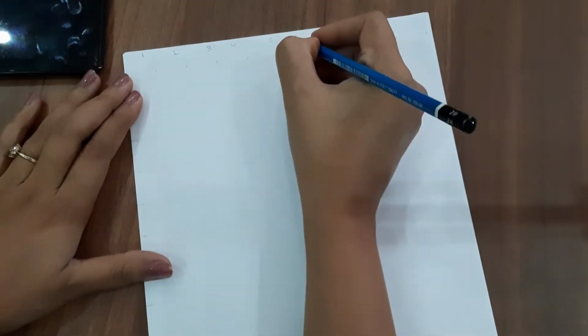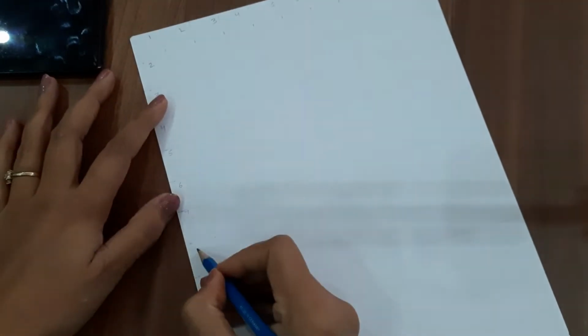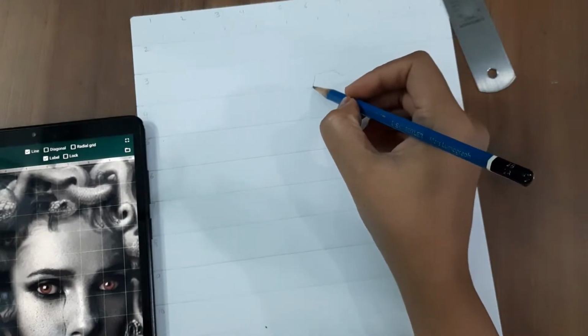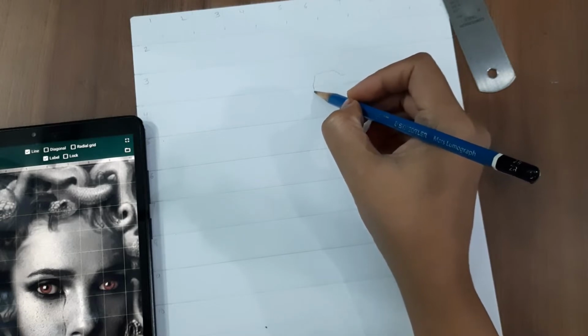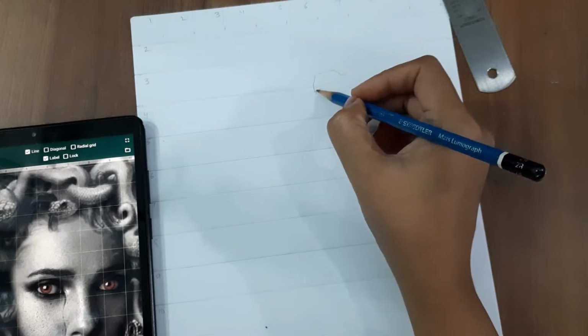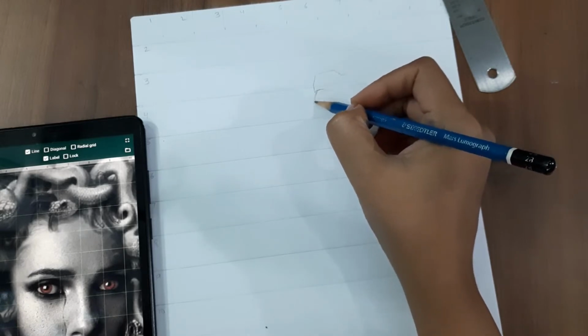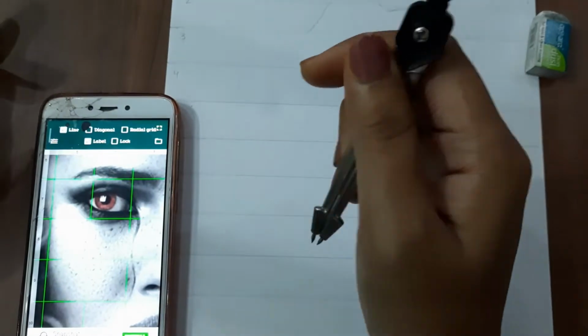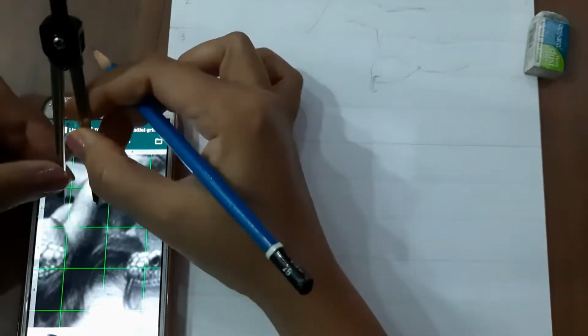As I have finished making the grid, now I'm going to start the outline of the drawing. You can see the line and the label on your app. That line and the label you choose on your drawing sheet and draw it according to that. You can take the measurement by using the divider. It will give you more accuracy.